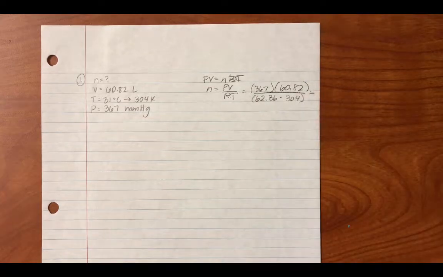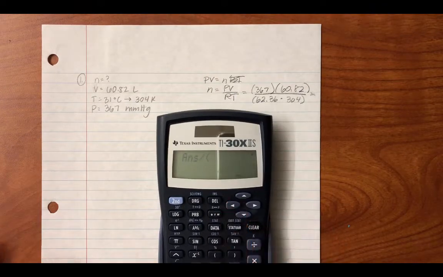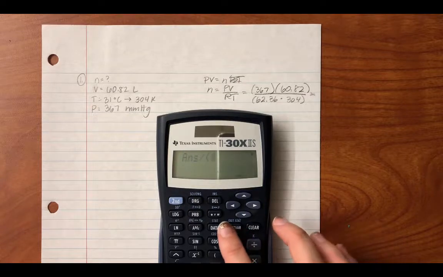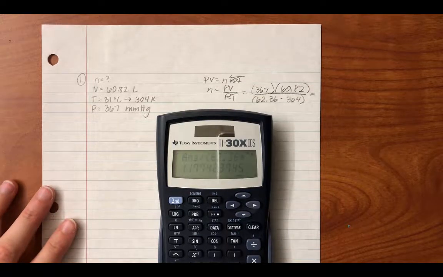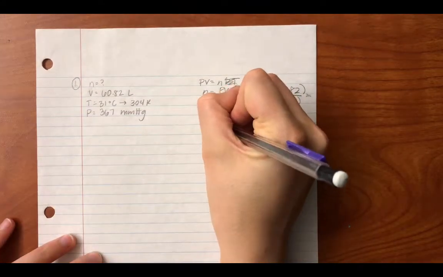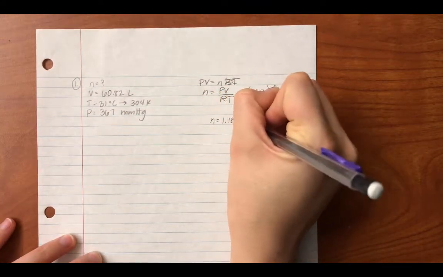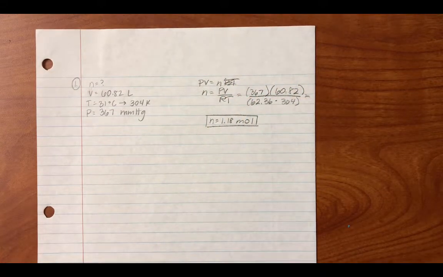So remember, I have just one set of parentheses on the bottom because otherwise my calculator is going to do order of operations differently. So when I actually am putting this in my calculator, I did 367 times 60.82, and then I did divided by, and I'm going to do 62.36 times 304 in one set of parentheses, and that's going to give me my answer. So my answer is 1.18. So n equals 1.18 moles of gas, and I don't know what gas it is, so all I'm going to do is say 1.18 moles.